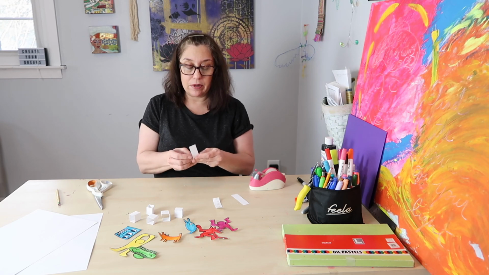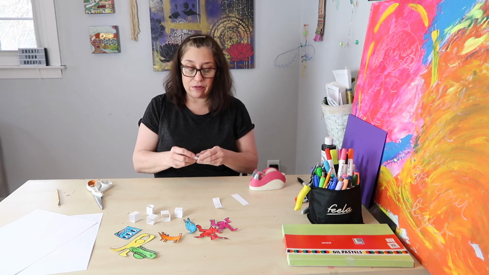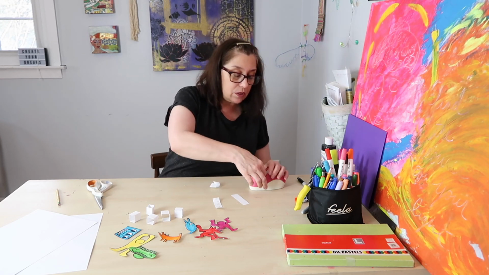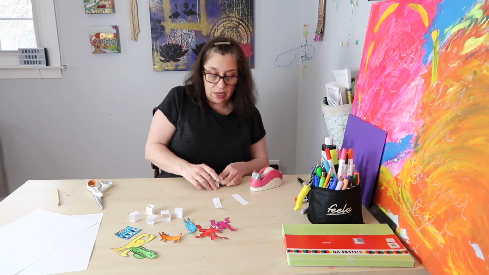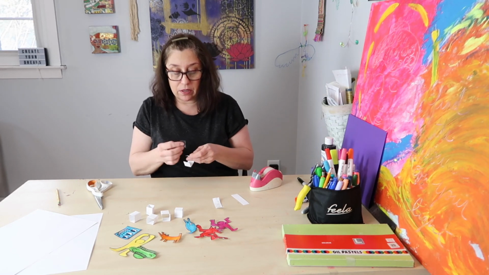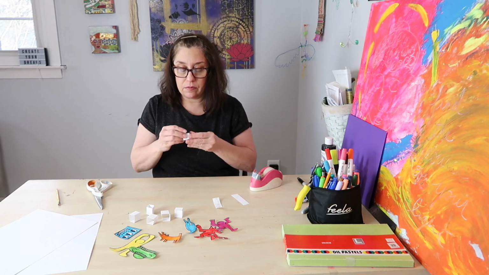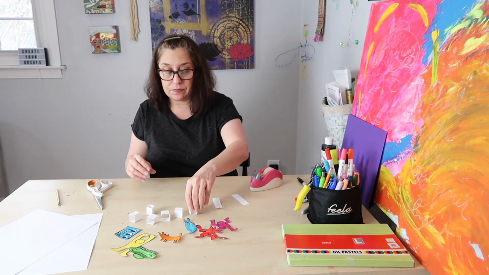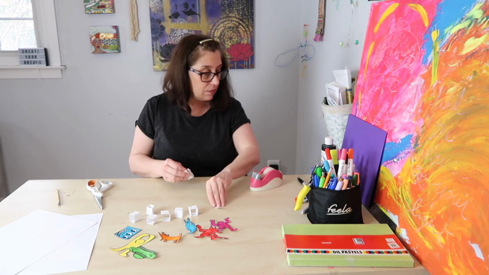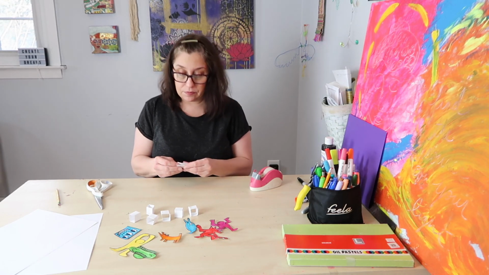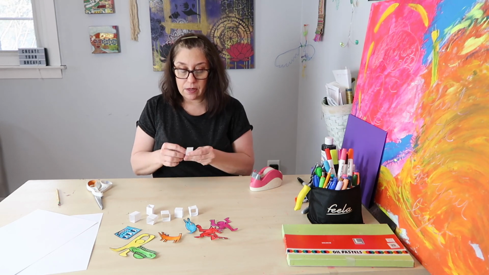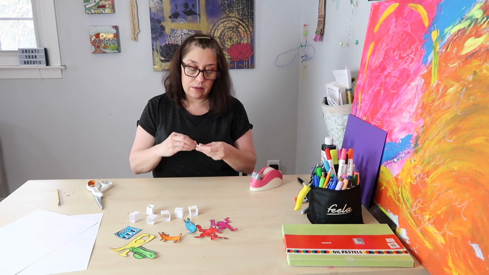Don't forget to tape it closed. You don't really have a good edge to glue it closed, so it's easier to tape it closed, and any kind of tape is fine. And our last one.